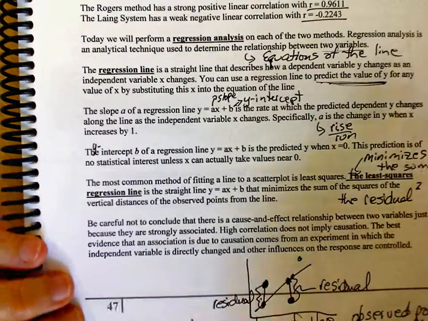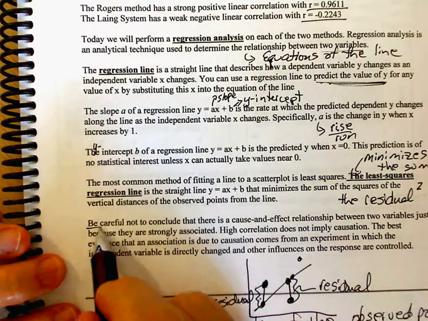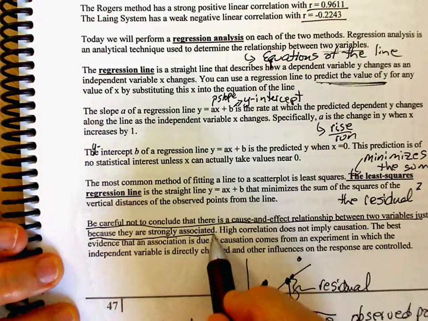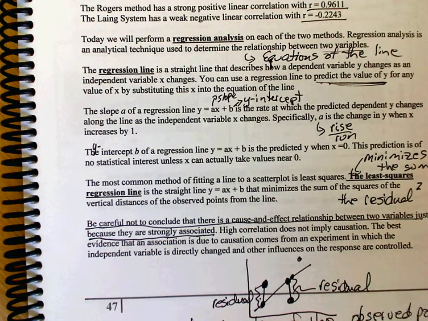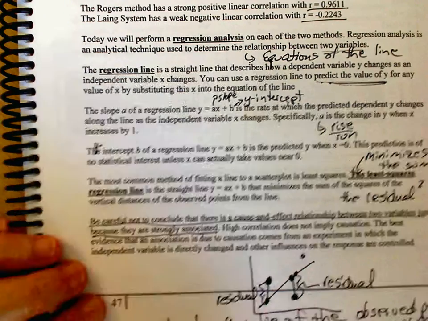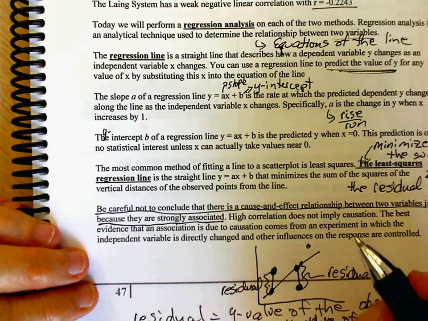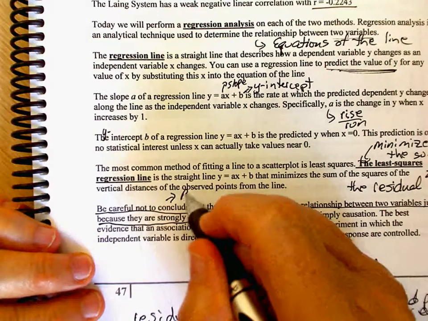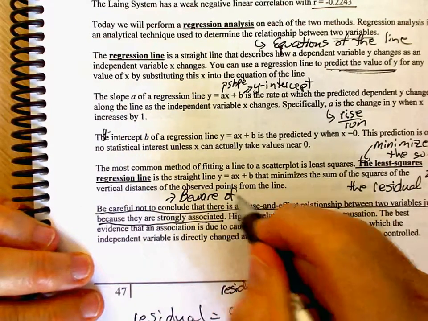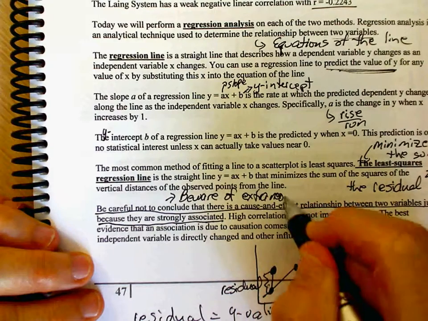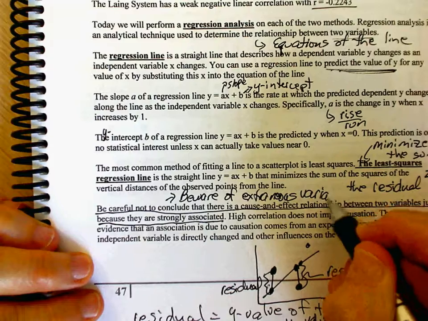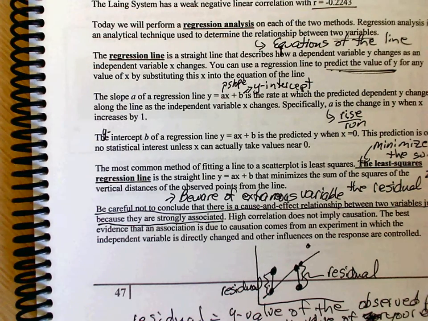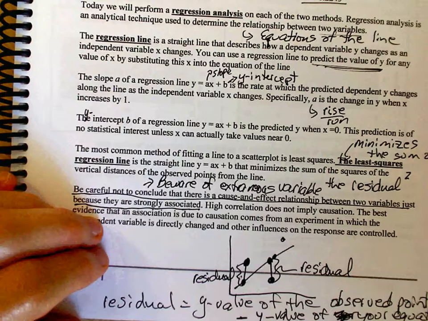Just because you have a strong R, do not assume you have cause and effect. Why is that? Why can we not assume there's cause and effect when we have a strong R? Right. Things that we cannot actually see or control, we cannot define a correlation between X and Y. Perfect. Beware of extraneous variables. That's why. Unless you're in a laboratory where everything's controlled, the temperature's controlled, there are most likely extraneous variables.